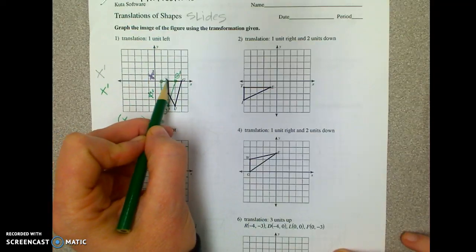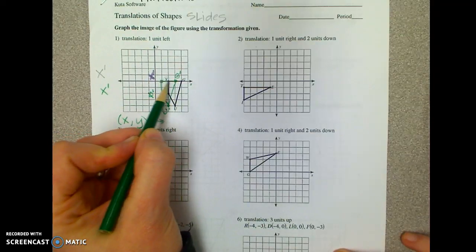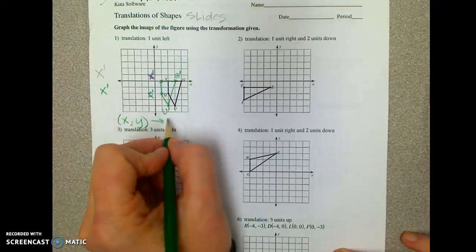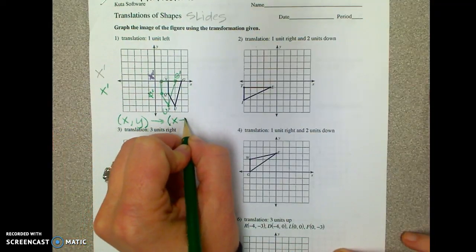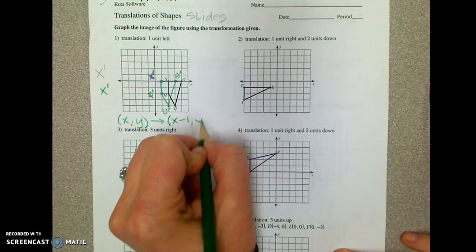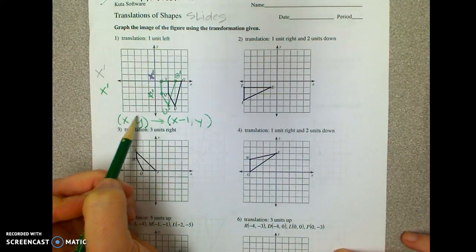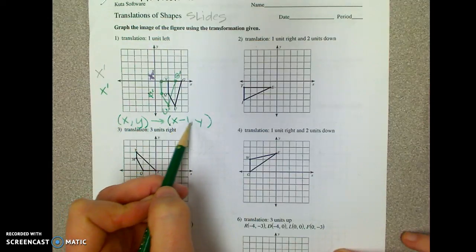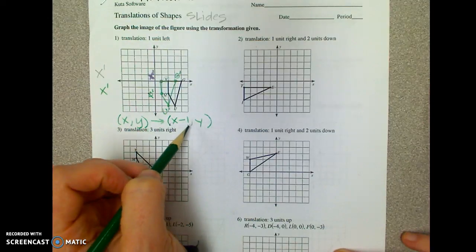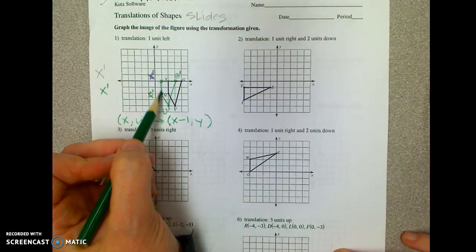We moved 1 unit to the left, so that means that we took 1 away from x each time. So I'm going to write x minus 1, and then y stayed the same. We didn't go up or down. This shows where I started and then what I did to each of those variables, or each of those coordinates, to get the new image.